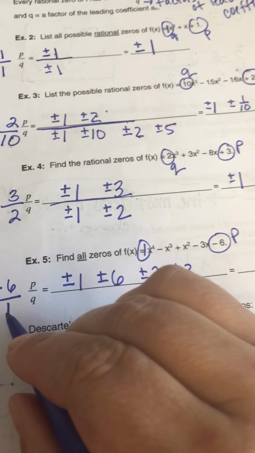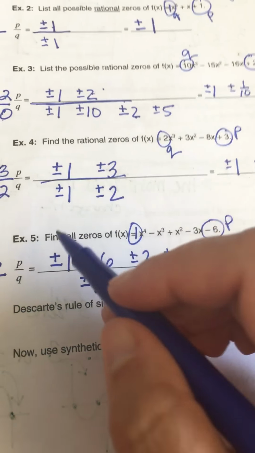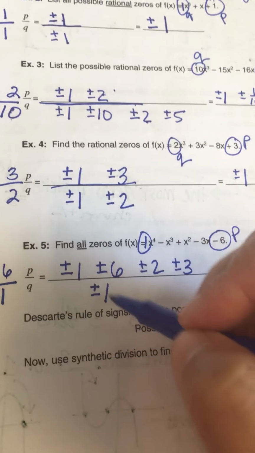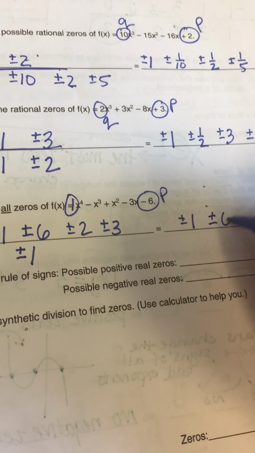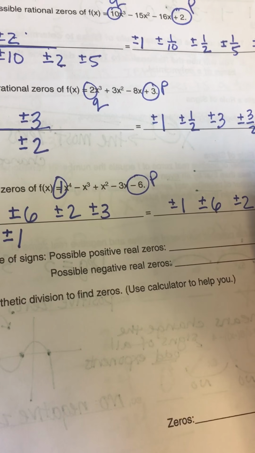Now the nicest thing is when the 1 is on the bottom, because you have plus or minus 1 and that's it. And now when you divide them all by 1, you have everything that's just on the top. So 1 over 1, 1, 6 over 1, 6, 2 over 1, 2, and 3 over 1, 3.